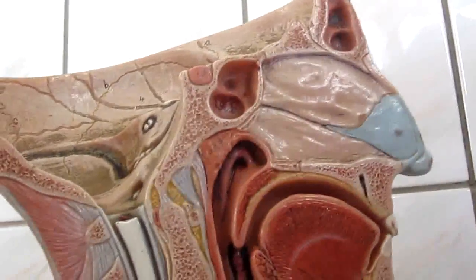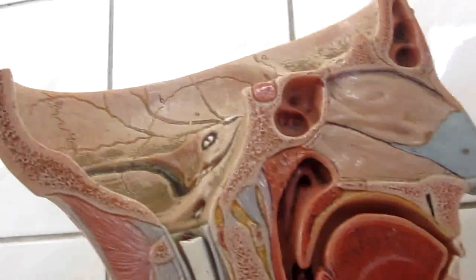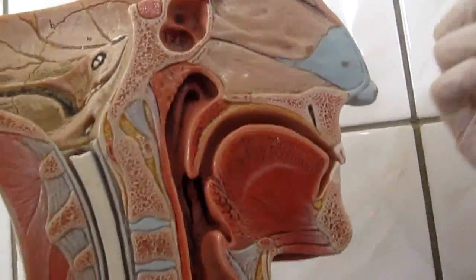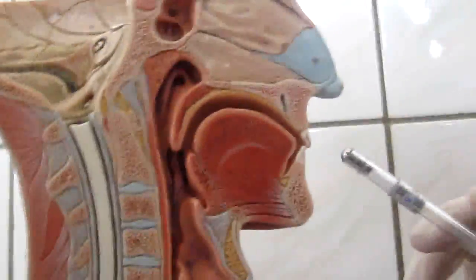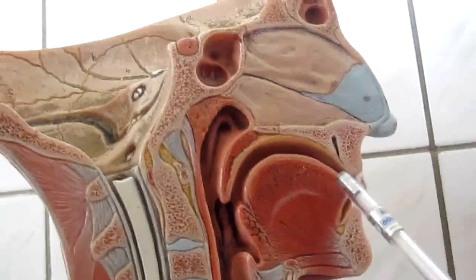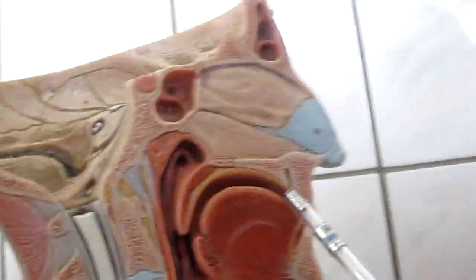Then you have the oral cavity. The nasal cavity is more obvious than the other one. The septum hides it here. The oral cavity, of course, we have the tongue. The tongue here, we can see the intrinsic muscles of the tongue. Beginning with these are the topmost. They are the longitudinal muscles.